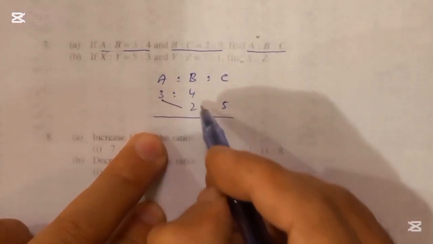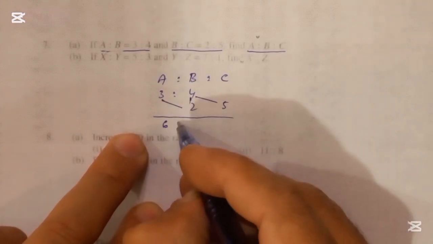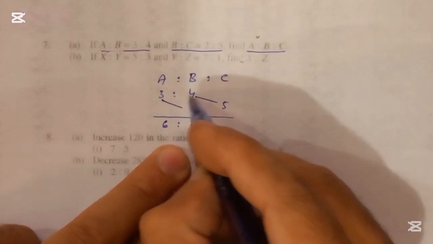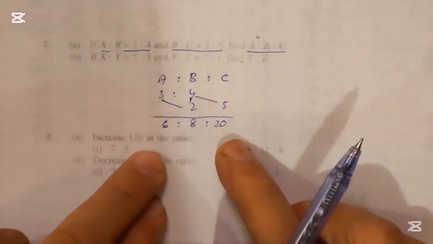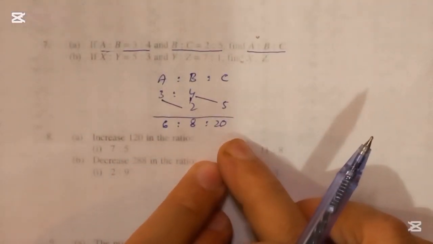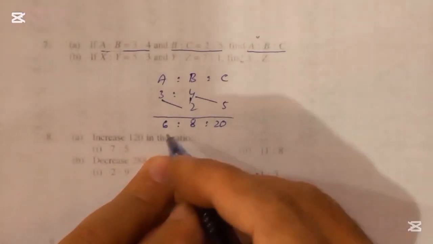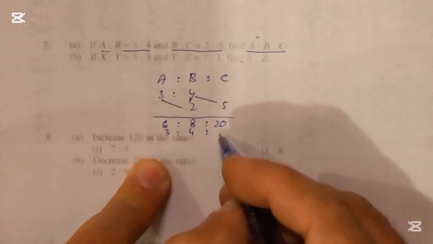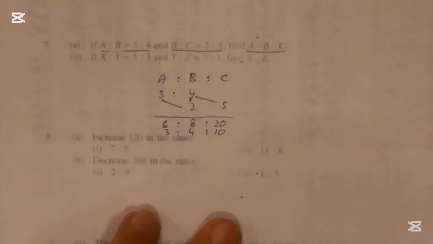Now multiply this value with this one, this with this one, and this with this one. So 3 2s are 6 will be put under A, 2 4s are 8 under B, and 4 5s are 20 under C. So this is the combined ratio, and now we will convert this into the simplest ratio like this. So these values will be cancelled in the same table. So 2 3s are 6, 2 4s are 8, and 2 10s are 20. So this is the simplest ratio. So this is the method of this kind of question.